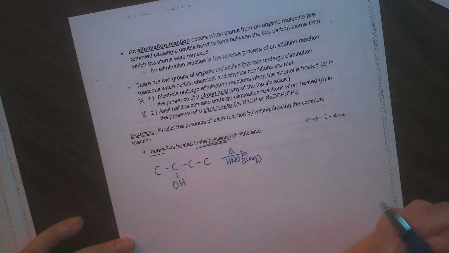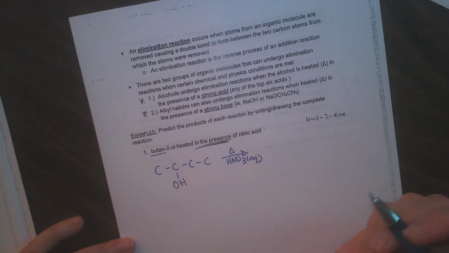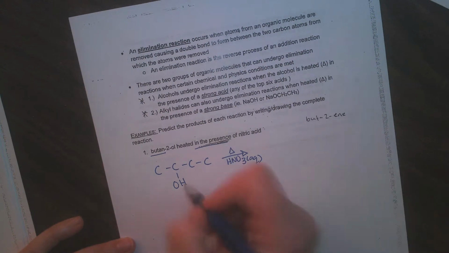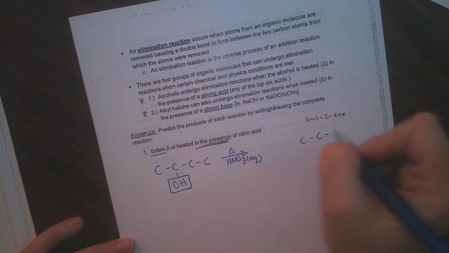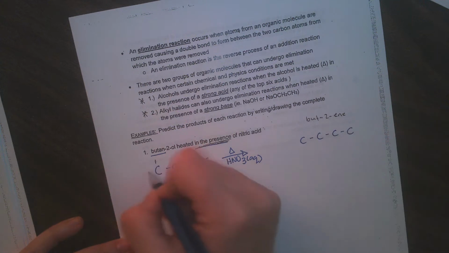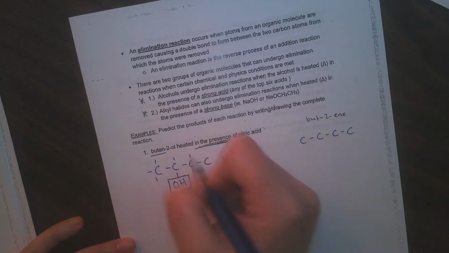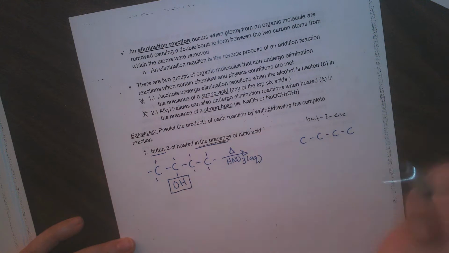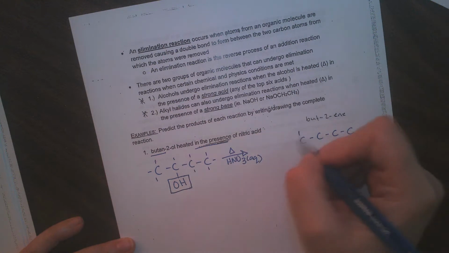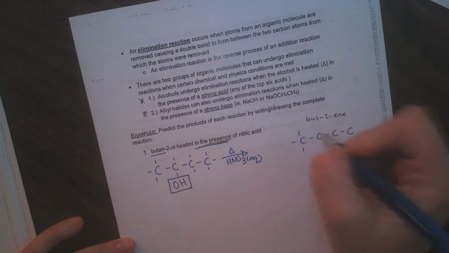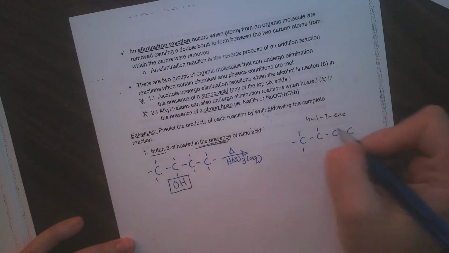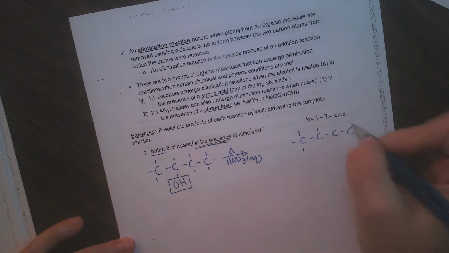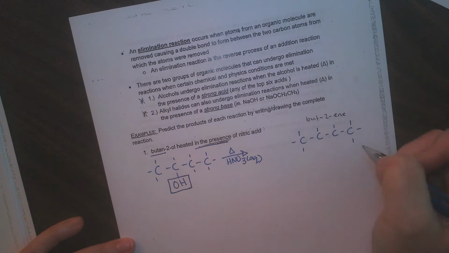Okay? What happens is that we pull off this hydroxyl group. As we pull off that hydroxyl group, we have this hydrogen here still, this hydrogen here still, and these 3 hydrogens.